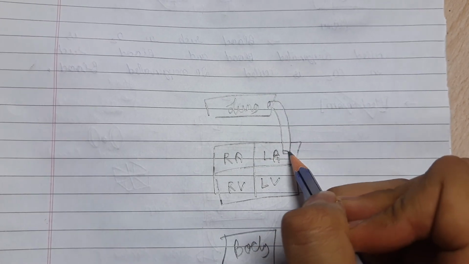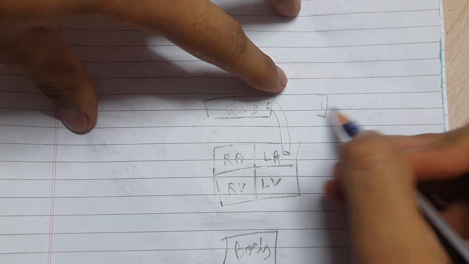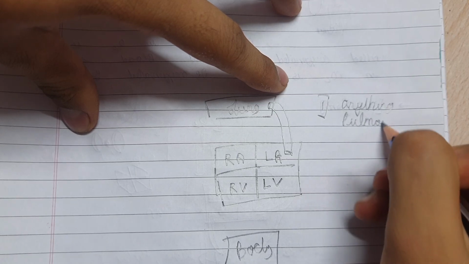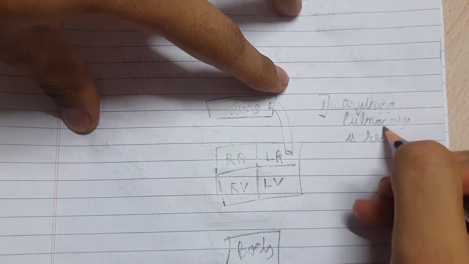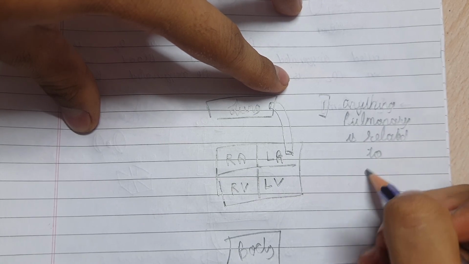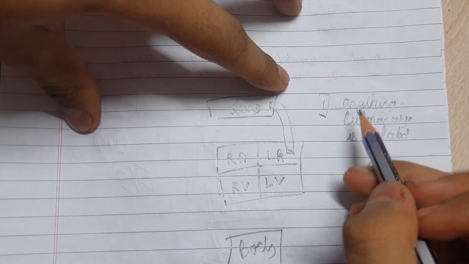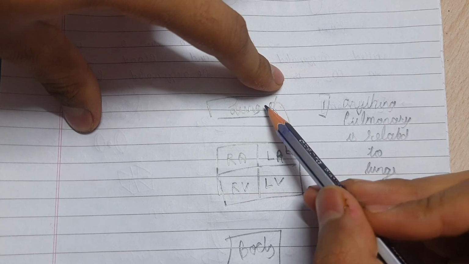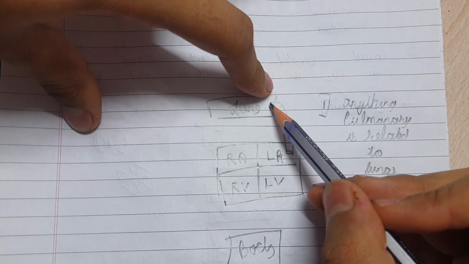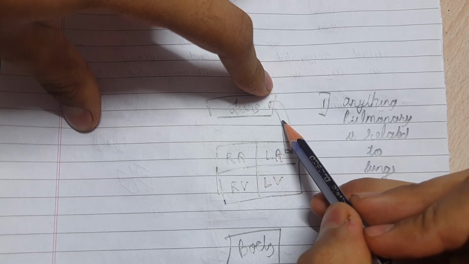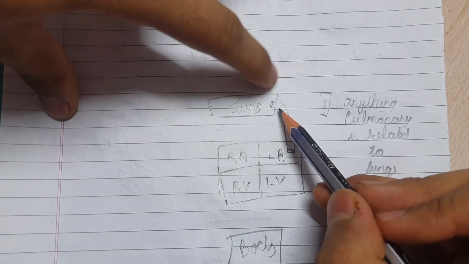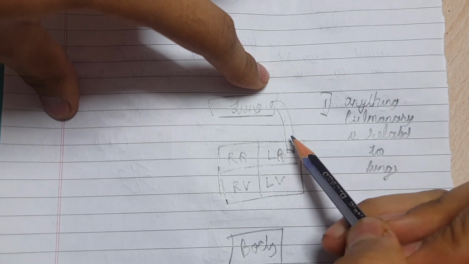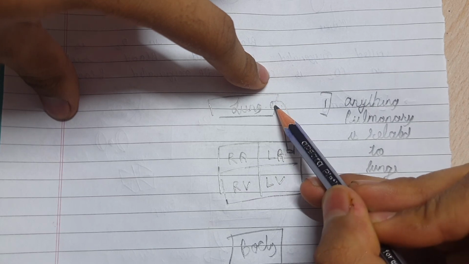Now you have to remember some points. First one is, anything pulmonary is related to lungs. It means that this vessel is touching the lungs, or this blood vessel is coming from the lung to this atrium. So it will have pulmonary in its name. This vessel from the lungs comes to the left atrium.